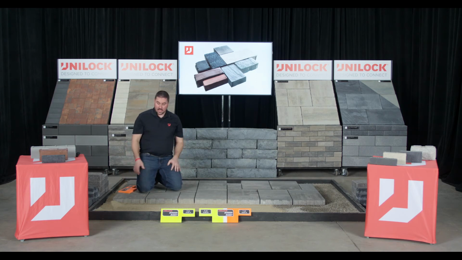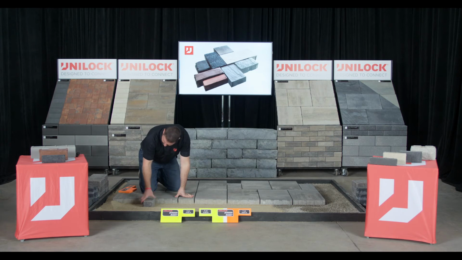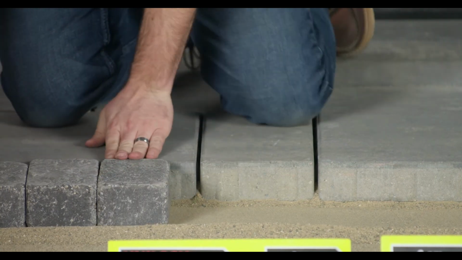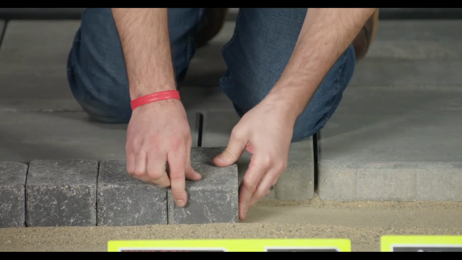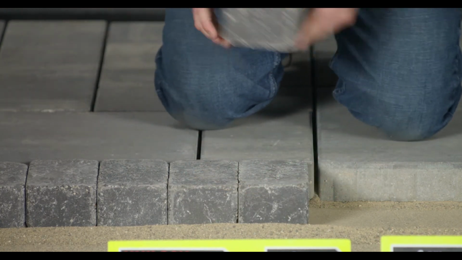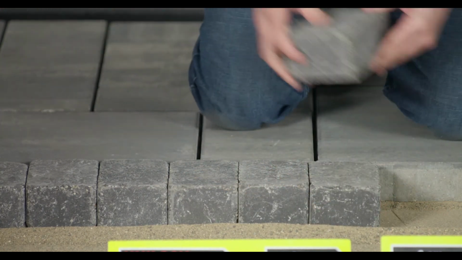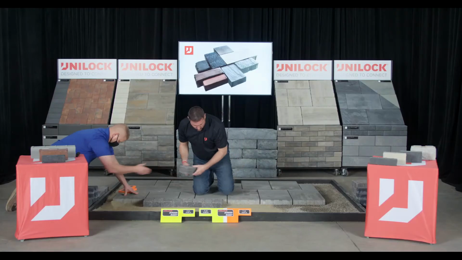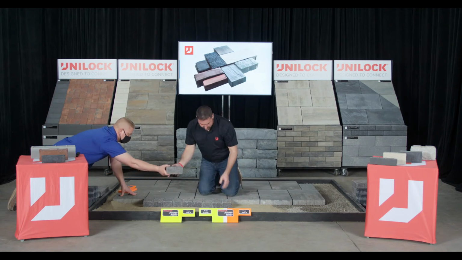But now I'm ready to lay in my Brussels border with this. And you can see here, nice and flush, maybe just slightly over the height of my Beacon Hill to allow for that 1/8 inch of extra compaction because they're a small paver. We'll add a few more here to kind of finish off this row.